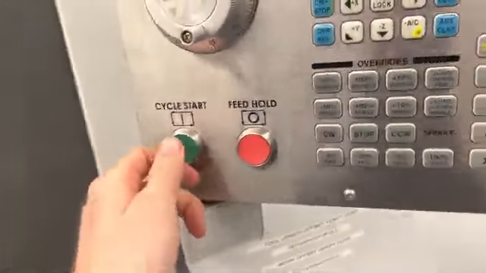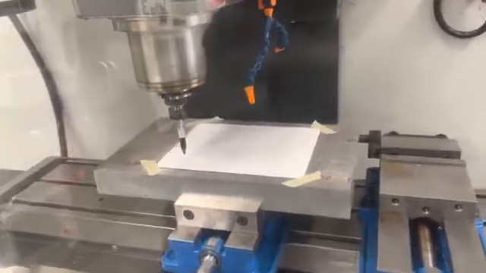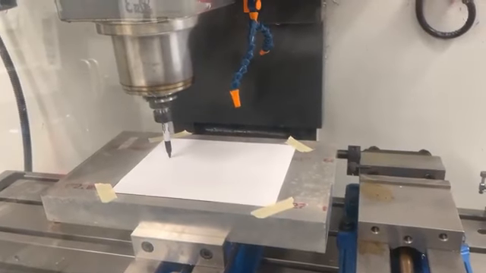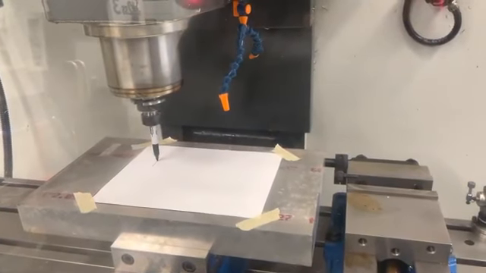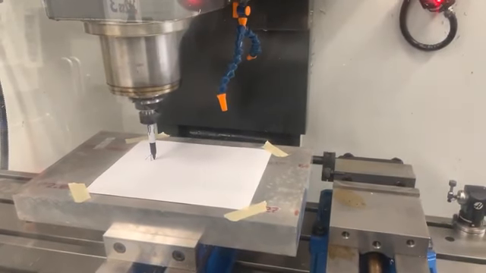Close the doors, and cycle start, and allow it to run. And this will ideally draw out MET is cool.